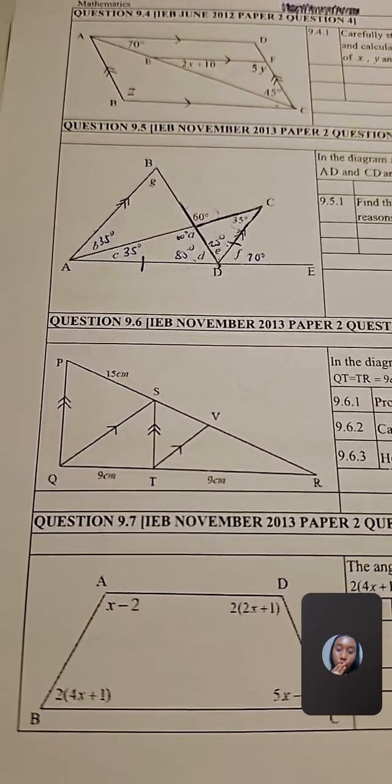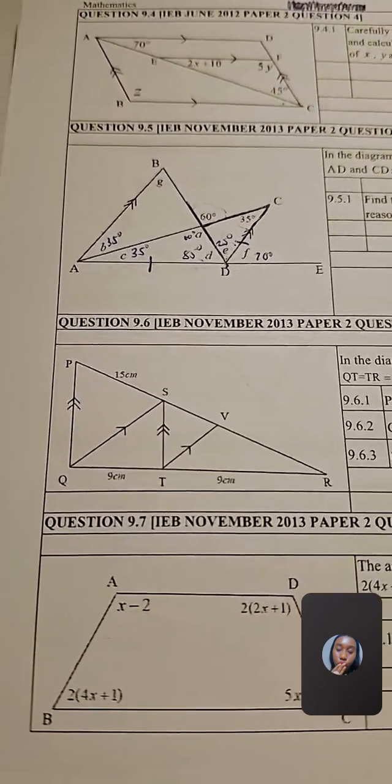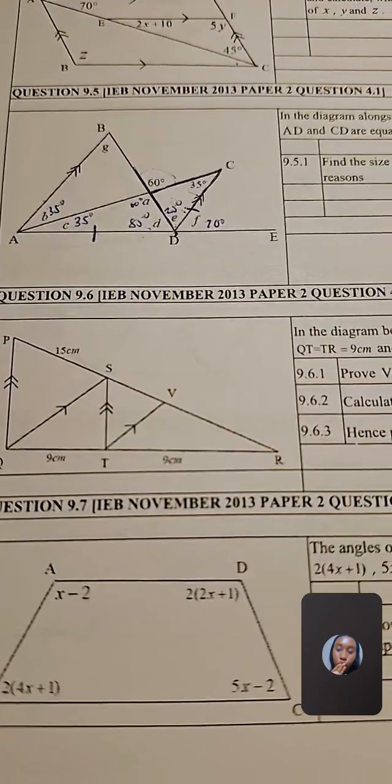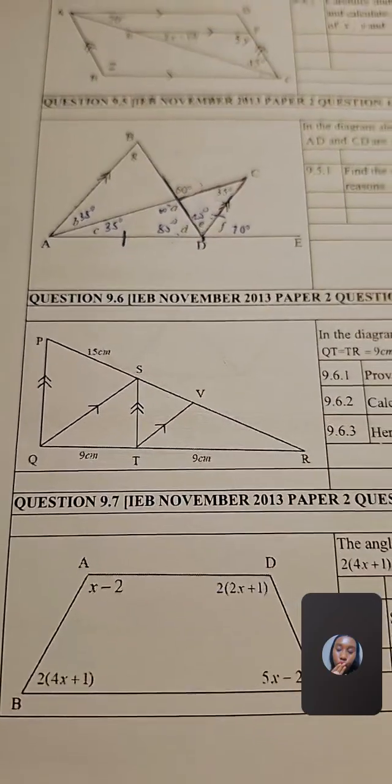Okay, midpoint theorem is a theorem that you learn in grade 10, and it has to do with triangles. I don't know how many of you in grade 10 have done the midpoint theorem, because if you don't have a sense of comprehension of the theorem, then this one will be a pain.